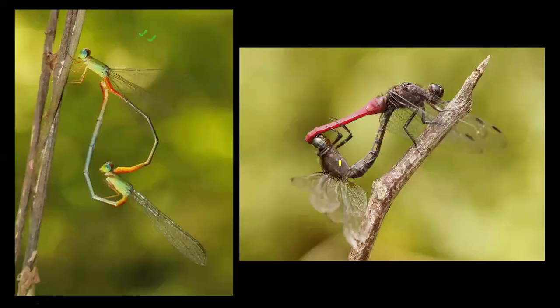When you have a closer look at where the male has grasped the female, you can see the two differences: the dragonfly has grasped the female using its head, whereas the damselfly male has used the prothorax of the female. So you can see those two differences very clearly.